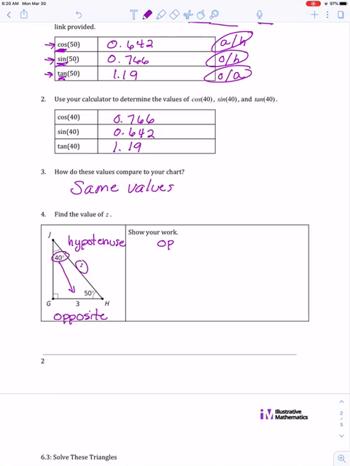So we're going to look at opposite over hypotenuse. So we look up here, opposite over hypotenuse is where we're going to use cosine, or sine, sine. So that's the same thing as sine. Now what you do is you put your degrees in there. Equals, my opposite side is 3, my hypotenuse side is Z.